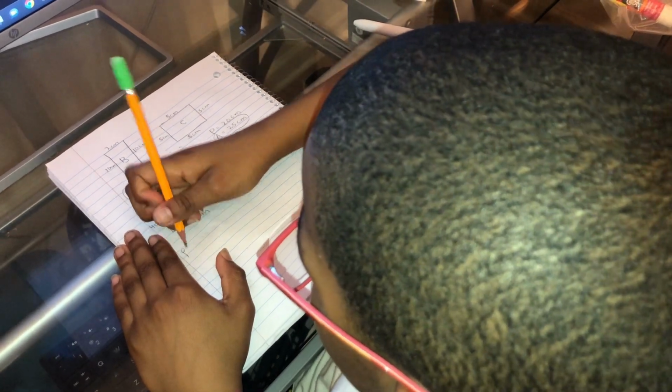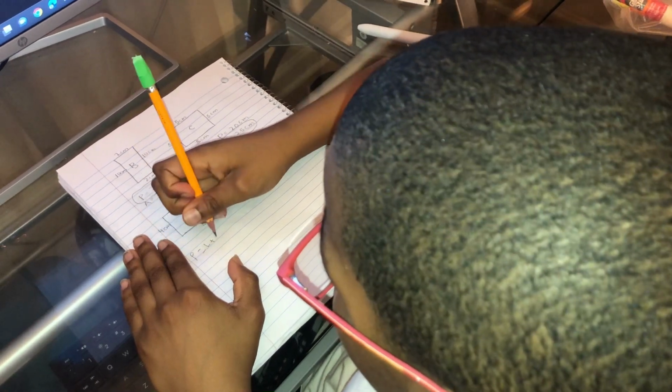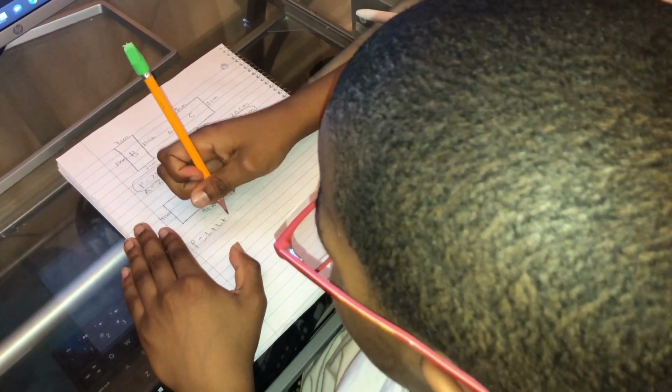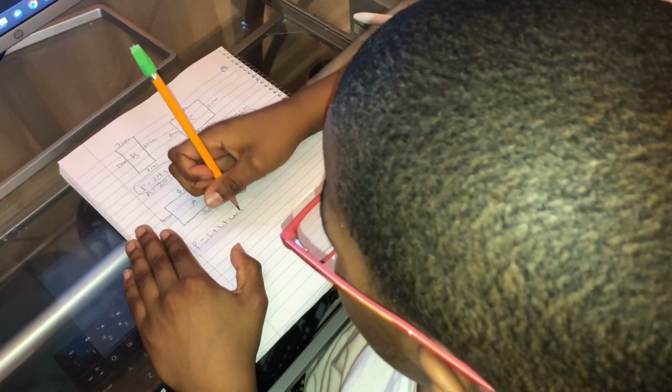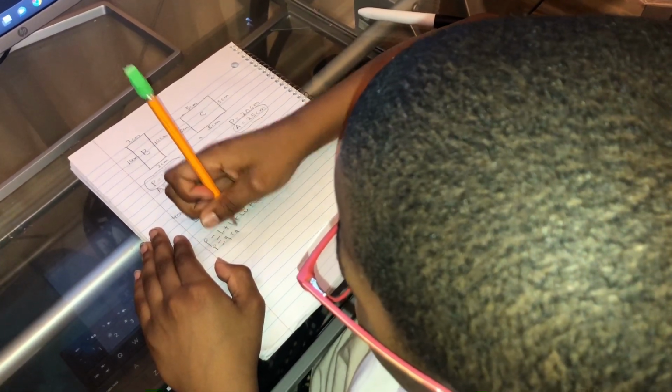All right, so we're going to start out by writing our formula for perimeter, which is P equals L plus L plus W plus W. Then we're going to transfer our letters into numbers. So we should have P equals 4 plus 4, plus 8 plus 8.